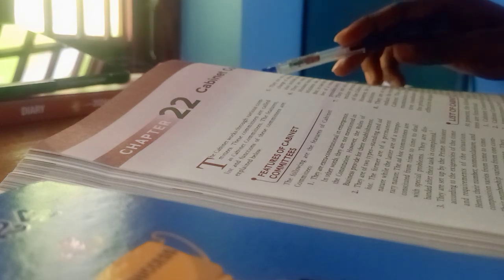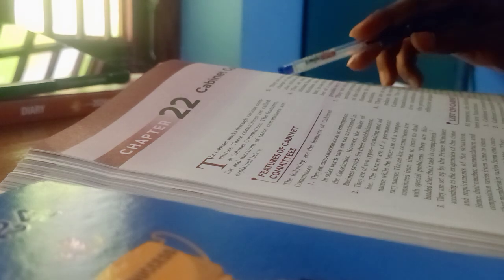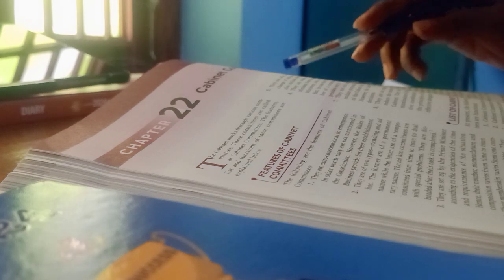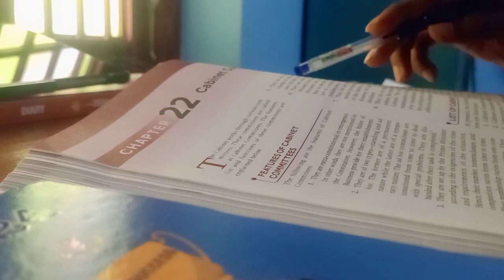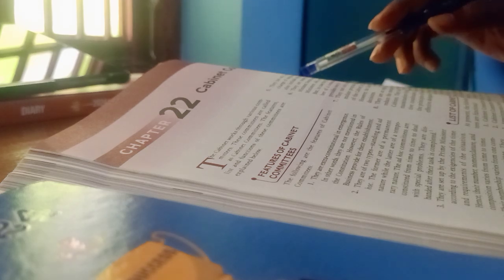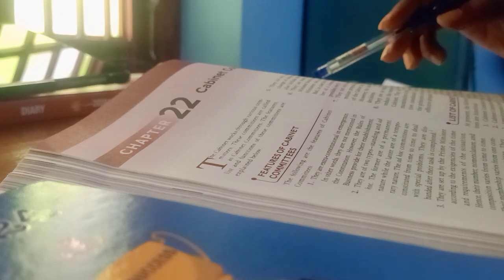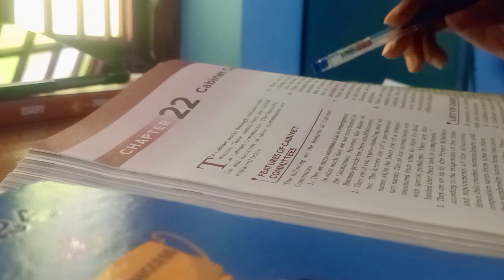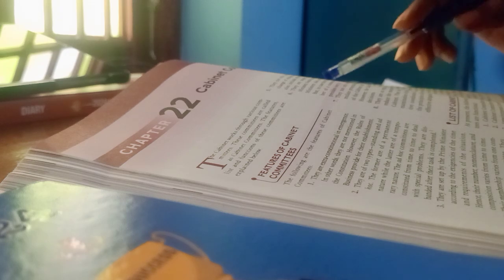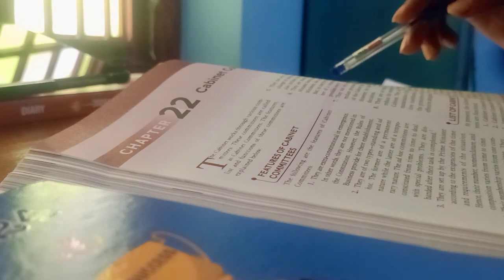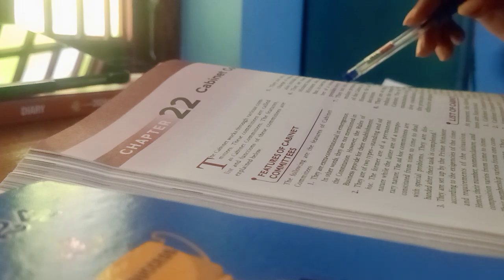Functions of Cabinet Committees. The following are the functions of the Cabinet Committees. The Cabinet Committee on Political Affairs deals with all policy matters pertaining to domestic and foreign affairs. The Cabinet Committee on Economic Affairs directs and coordinates the governmental activities in the economic sphere. The Appointments Committee of the Cabinet decides all higher level appointments in the Central Secretariat, public enterprises, banks, and financial institutions. The Cabinet Committee on Parliamentary Affairs looks after the progress of government business in the Parliament.